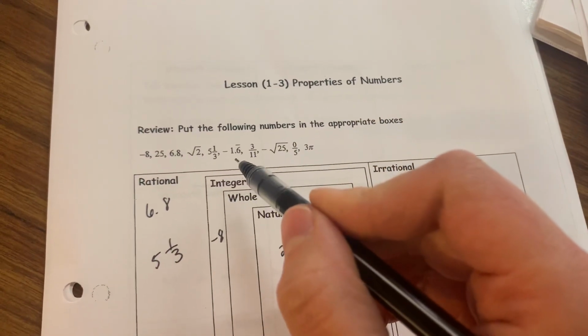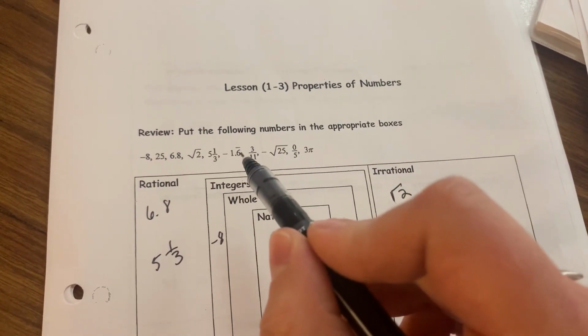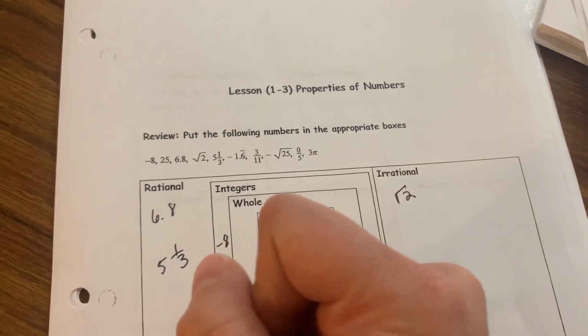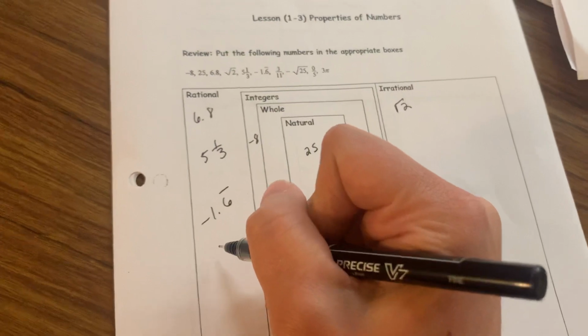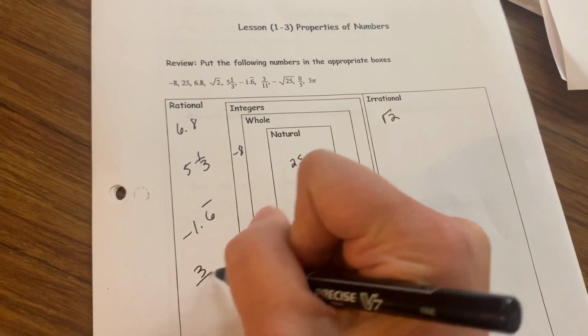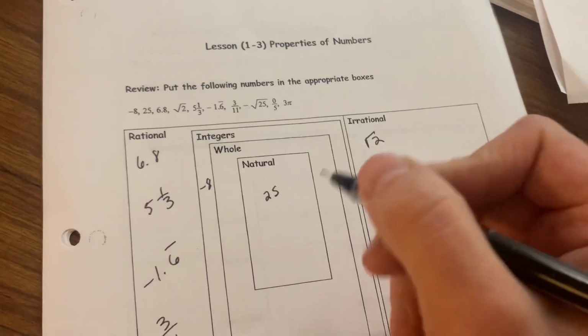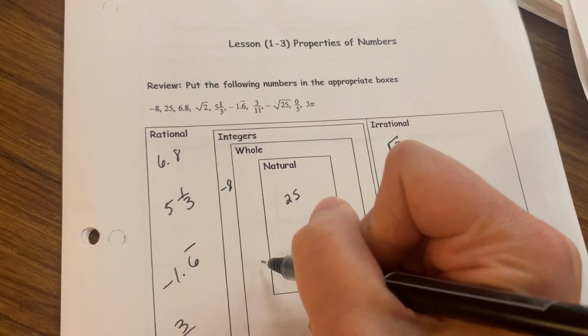Negative 1.6 repeating. Well, that's rational because 0.6 repeating is a non-terminating decimal, which makes that a fraction. 3/11 is rational, but it's not an integer. Negative square root of 25 is -5, so that's rational. It's an integer. Is it a whole number? No, it's not.